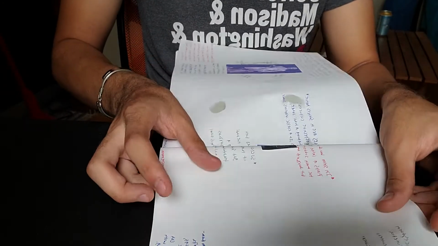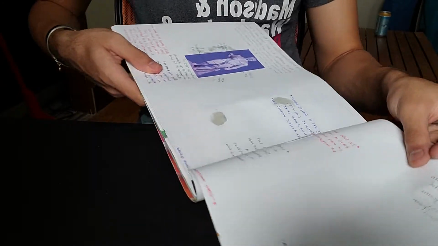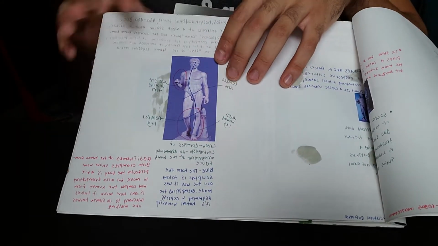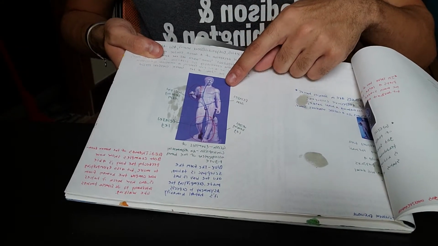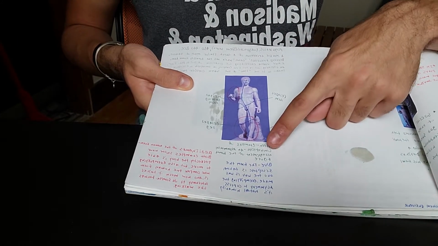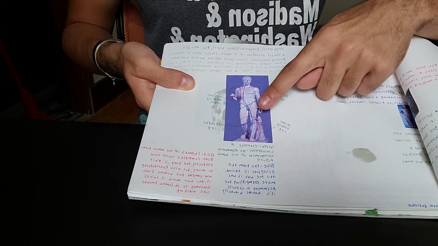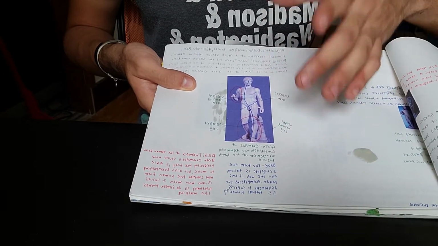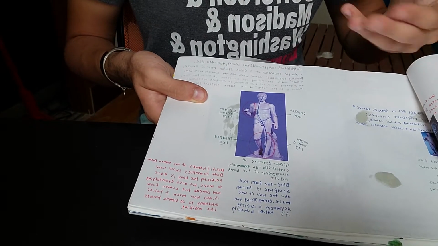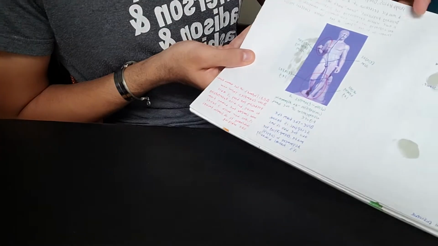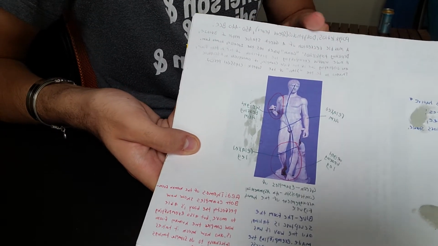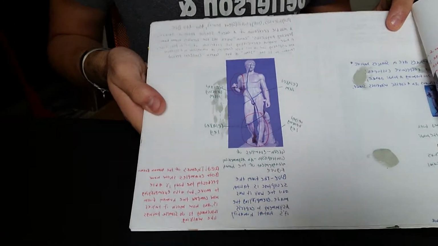So this one was about the human form. Here we have another ancient Mediterranean work. This is Doryphoros, aka the Spear Bearer, from Greece. I talk about the culture, I talk about the actual form, and then I talk about the content and what Polykleitos is, because Polykleitos is the artist. And then up here I have a little description of what this is.